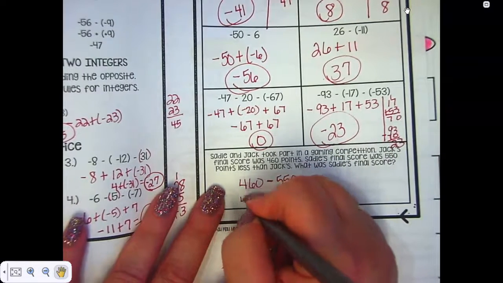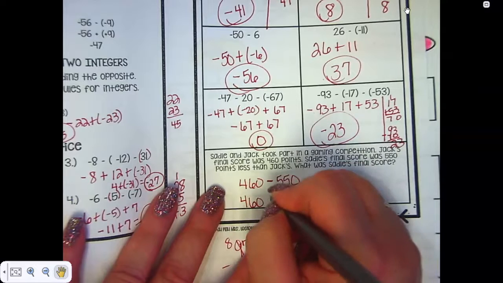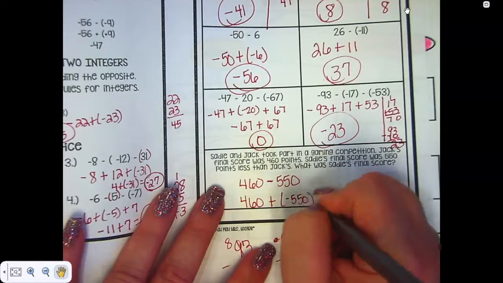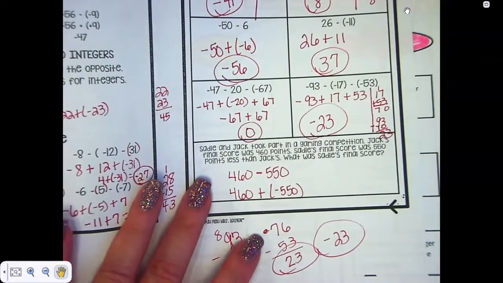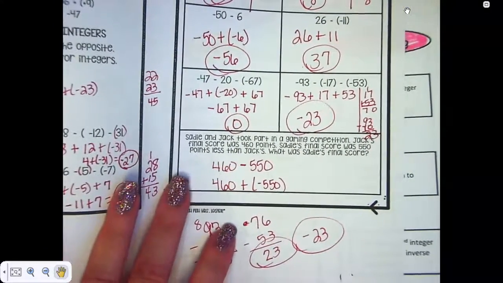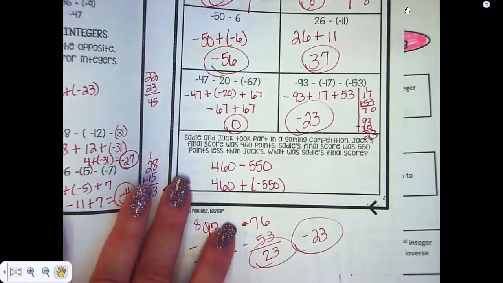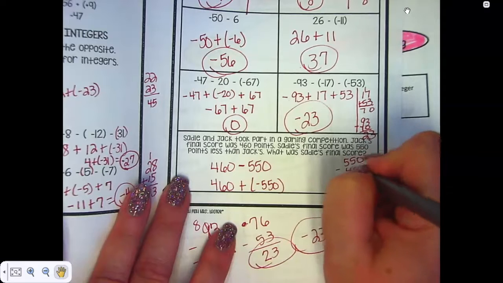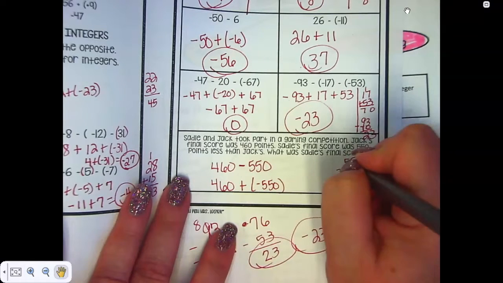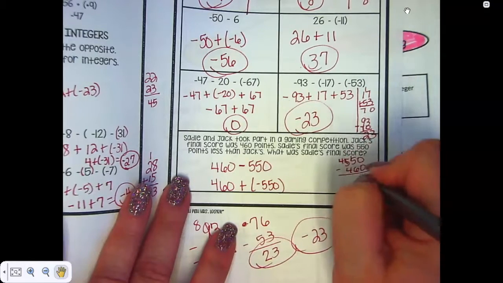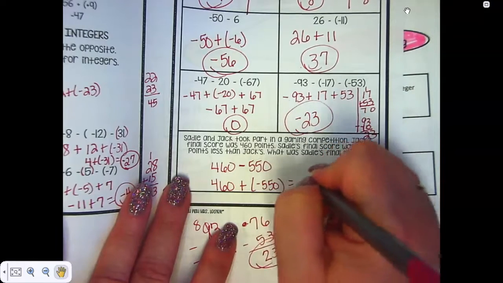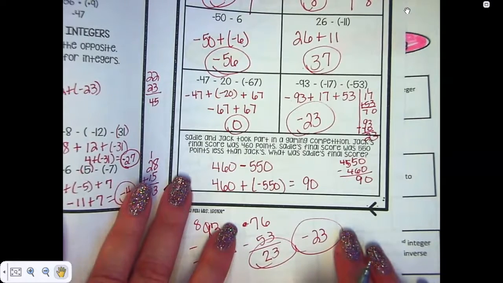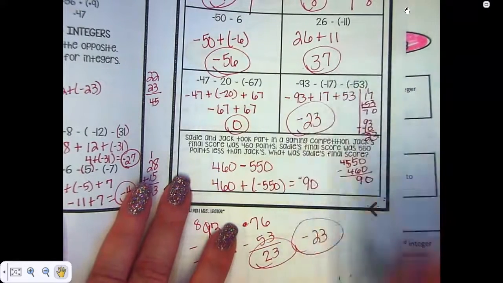So keep, change, and then change that to... And now do we add or subtract? Subtract. 550 minus 460. 0. I need to borrow. 1590. Is it positive or negative 90? Negative, because it was less than, right?